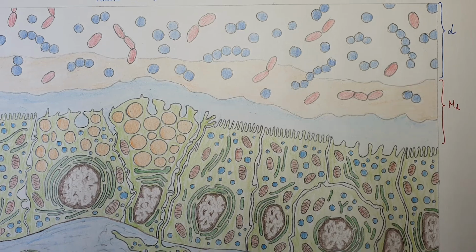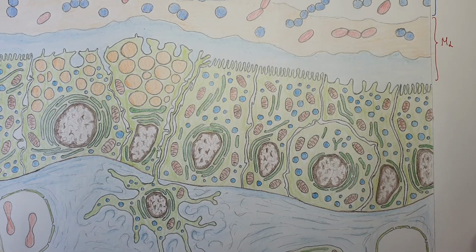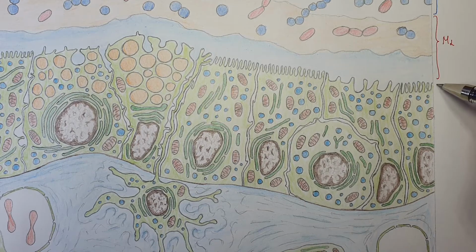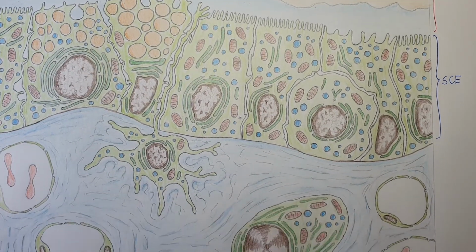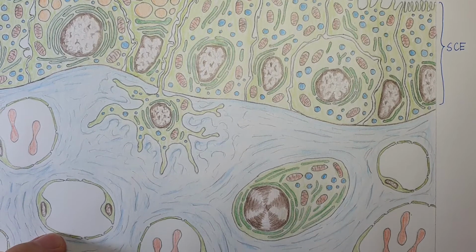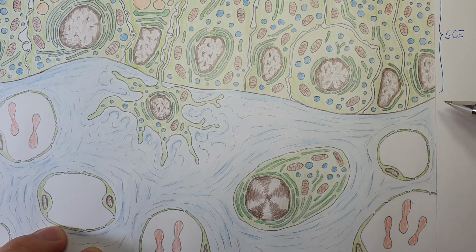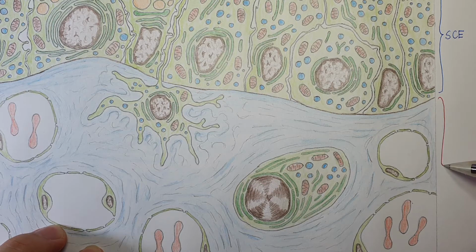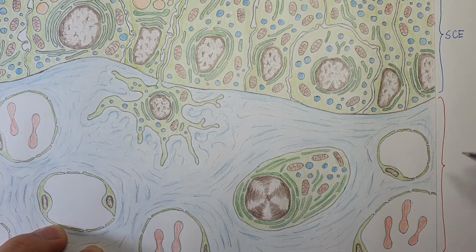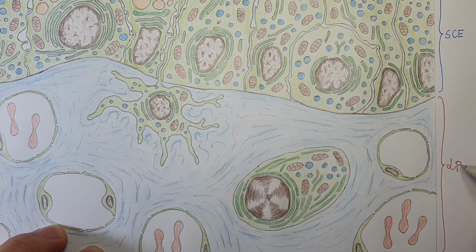Then we have the cellular layer. The cellular layer is simple columnar epithelium. And then this last layer is actually representing the lamina propria of the mucosa.